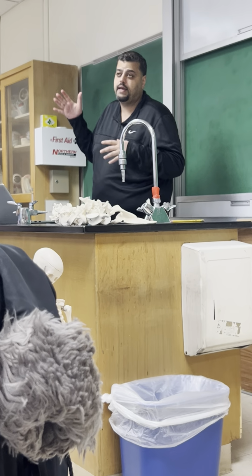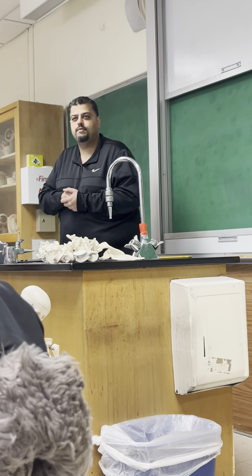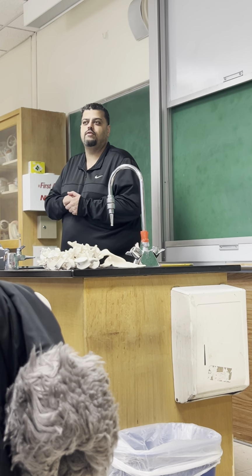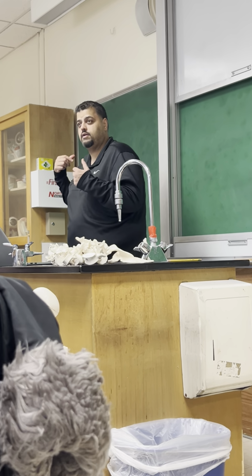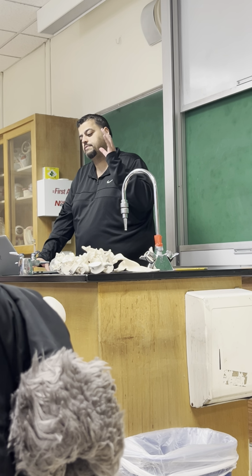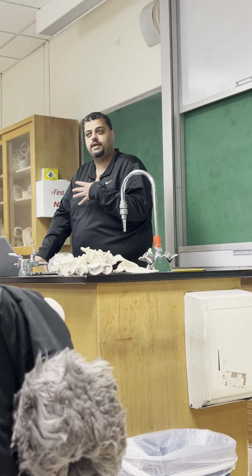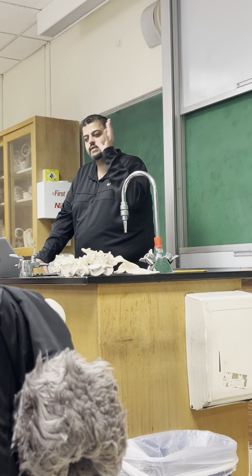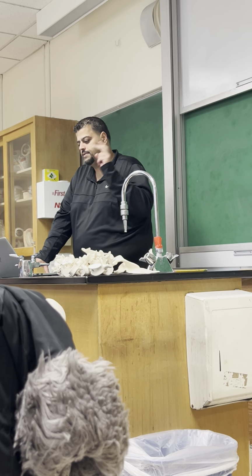So for example, the dorsal body cavity is vertebral and spinal, vertebral and cranial, right? For the spinal column and for the brain. So you got to make sure you know all your cavities. Make sure you know the cavity for the ventral body cavity and the dorsal. What encases each one of those cavities?